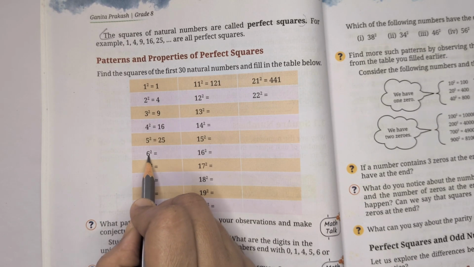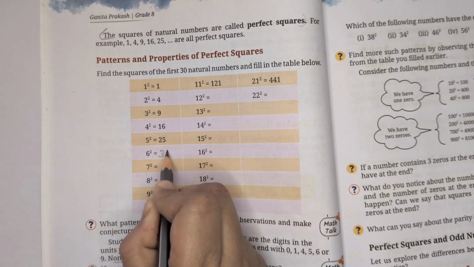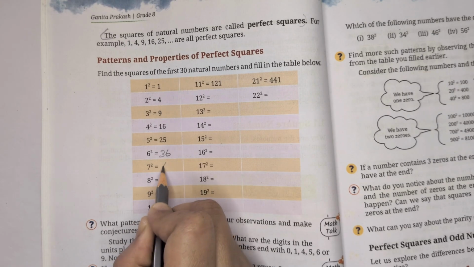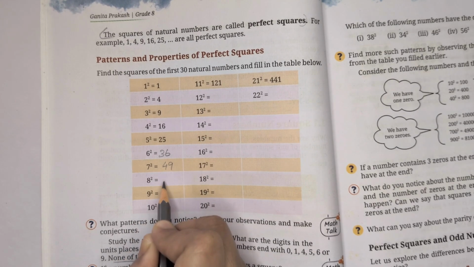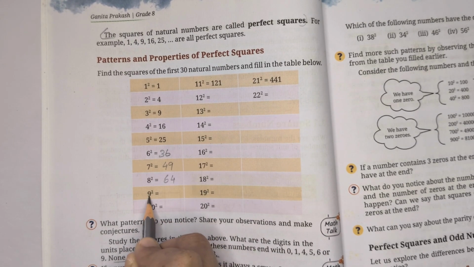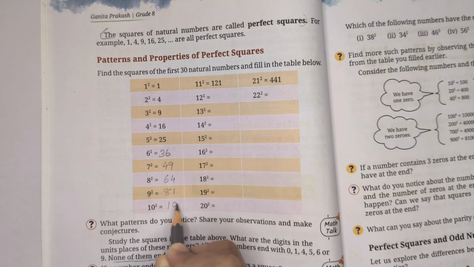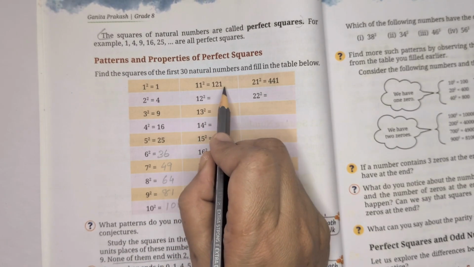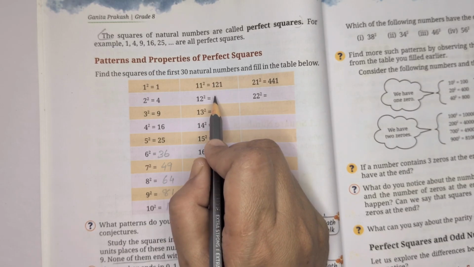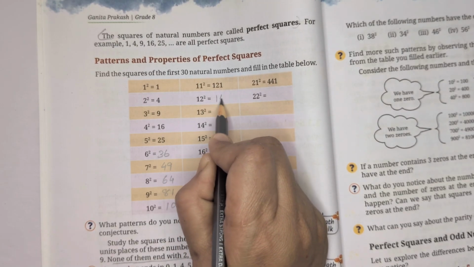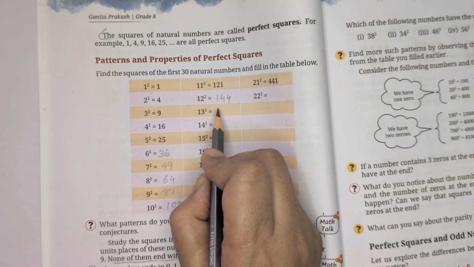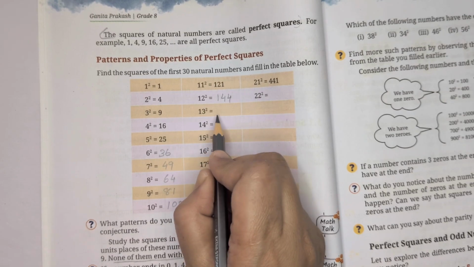6 square. We know that using the table, 6 into 6, 36. 7 into 7, 49. 8 into 8, 64. 9 into 9, 81. 10 into 10, 100. Then here 11 square is given, 121. 12 square, 12 into 12, 144. 13 into 13, it will come 169.